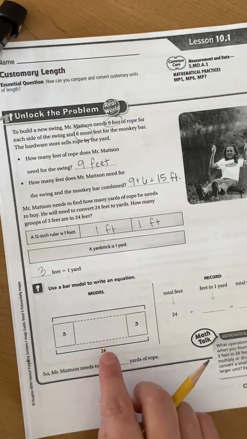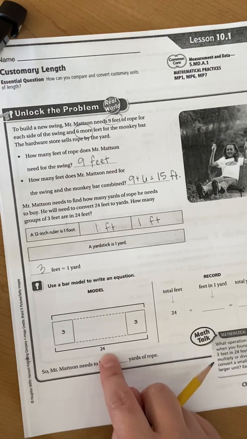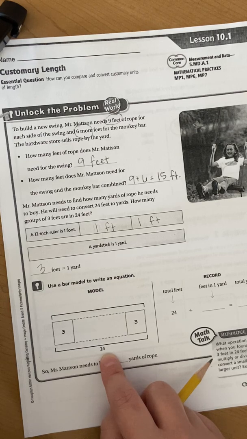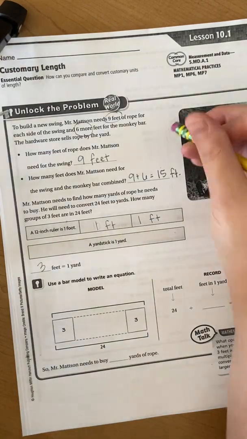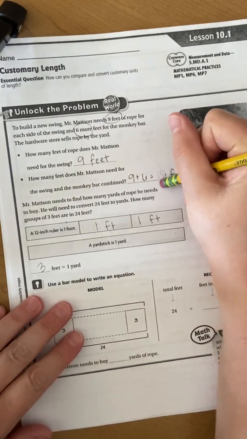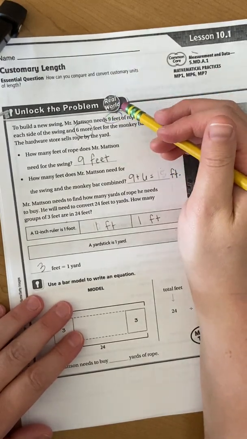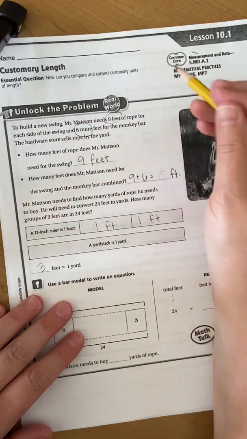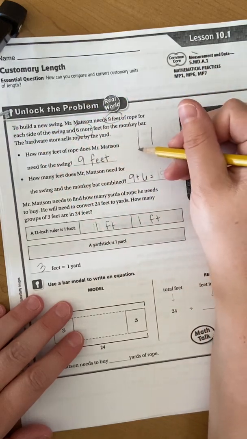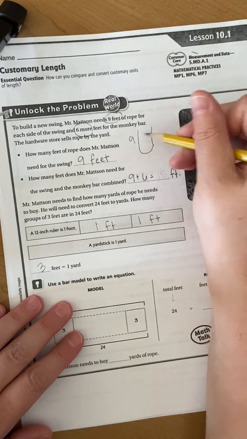Wait, why does it have 24 here? Oh my goodness, I'm sorry. He needs 9 feet for each side of the swing. So the swing goes like this, right? 9 feet here, 9 feet here.